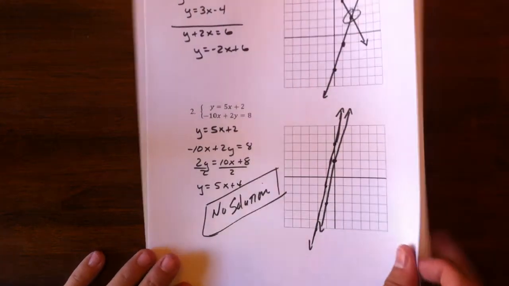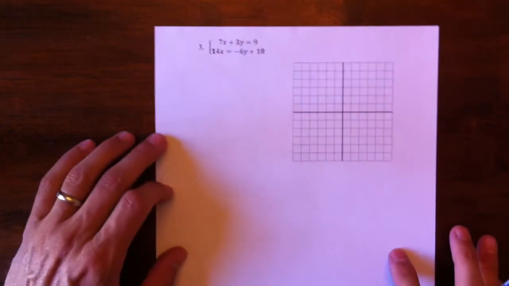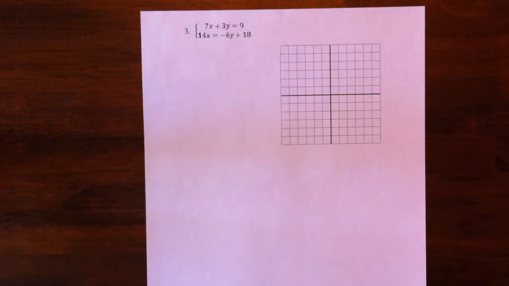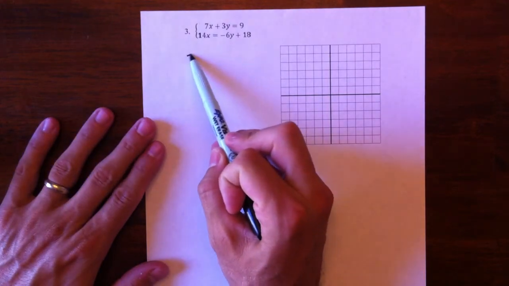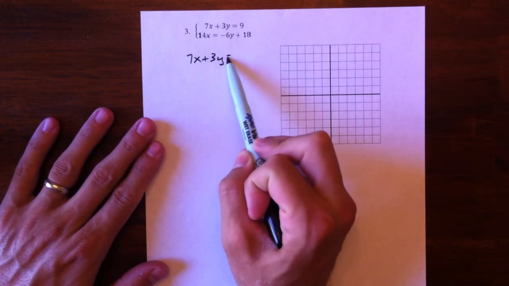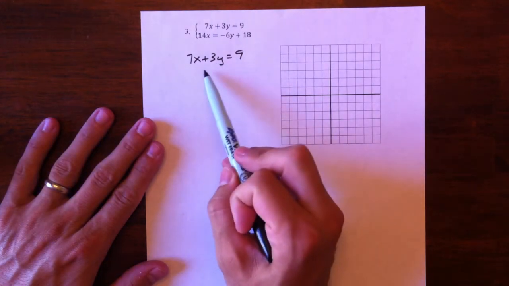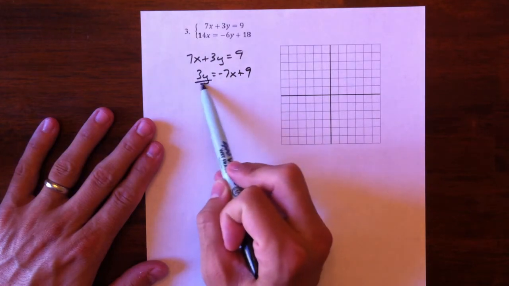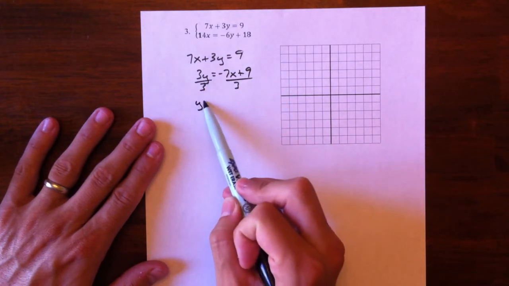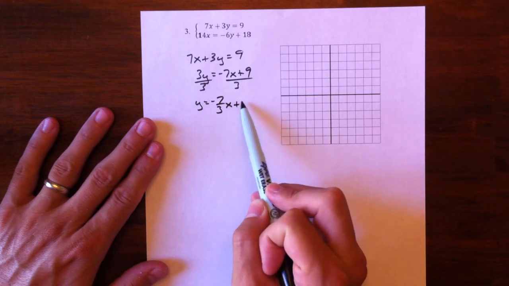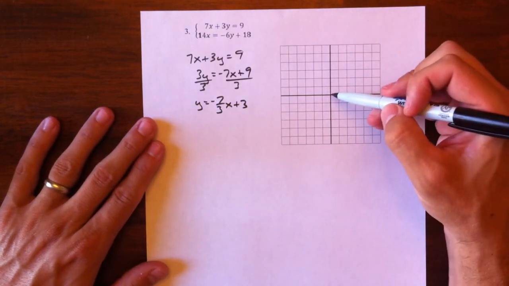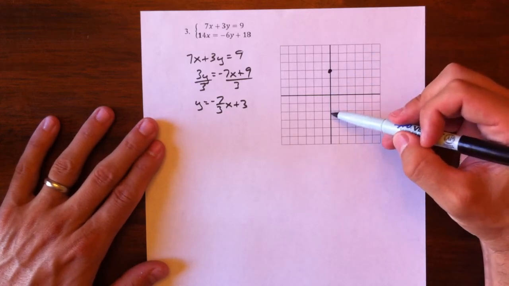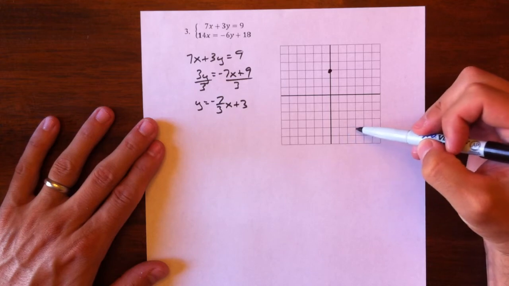Okay, let's try one more. What if I start out with this system? Okay, so neither one is really nice for us, so let's start with the top one. So 7x plus 3y equals 9. I'm going to subtract 7x and then divide by 3. Alright, so let's see. Y-intercept's up here at 3, and then I'm going to have to go down 7. 1, 2, 3, 4, 5, 6, 7, and then to the right 3. 1, 2, 3.